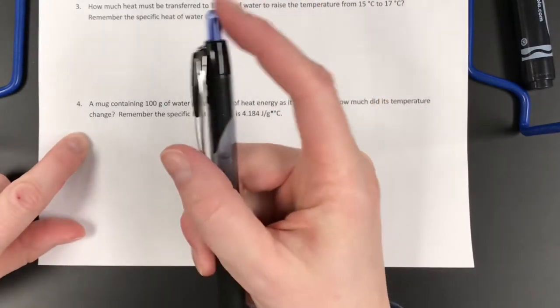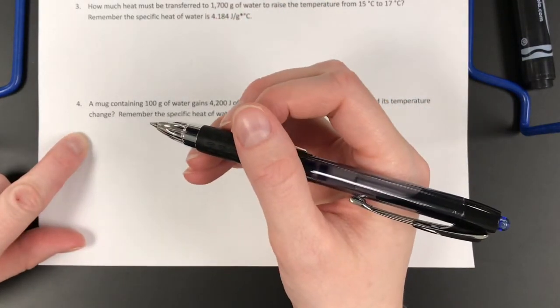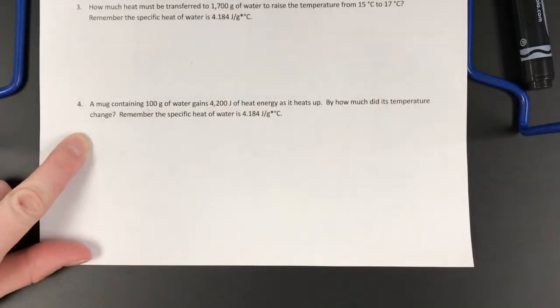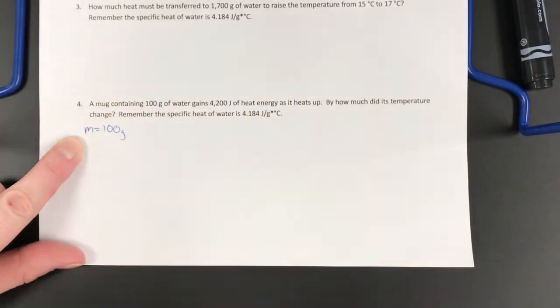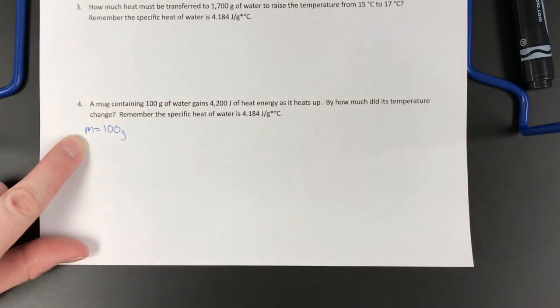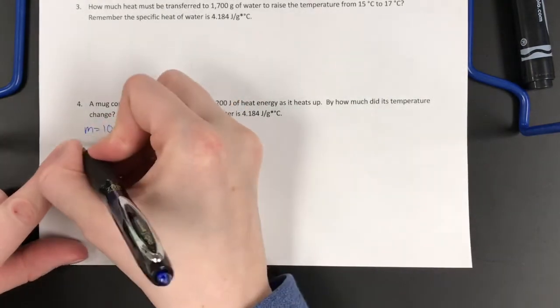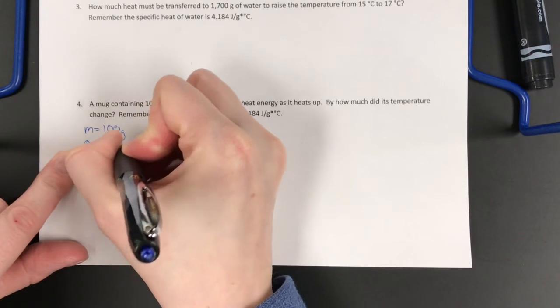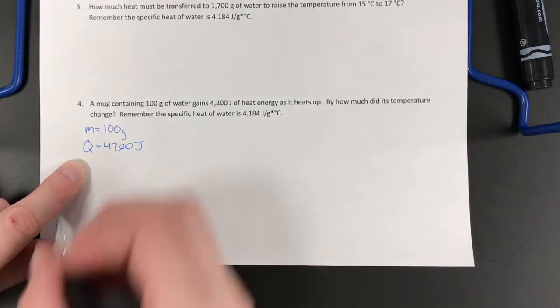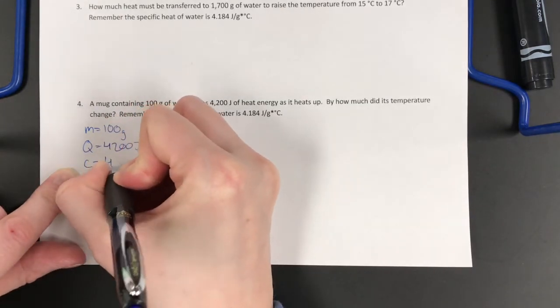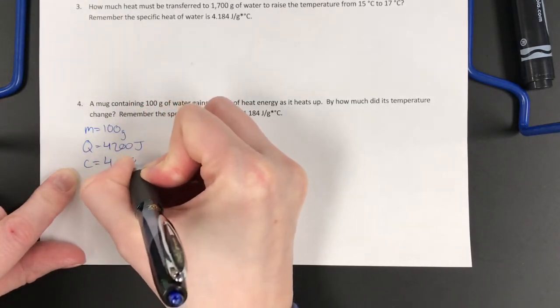So what are the givens? Let's list the givens first. Good. Mass is 100 grams. What's another one? Good. One more given. We're on number 4. The specific heat is 4.18 joules or whatever.